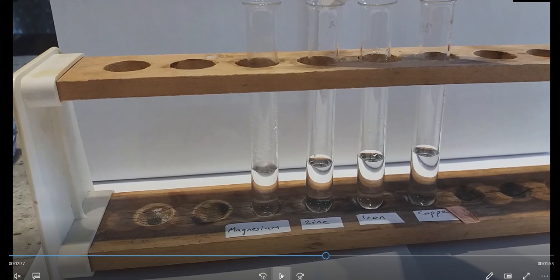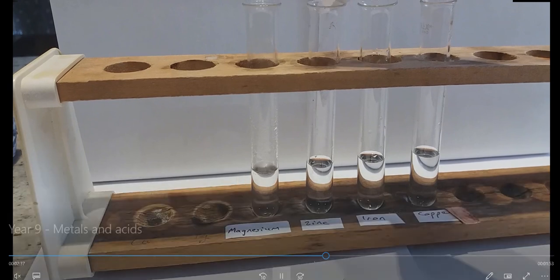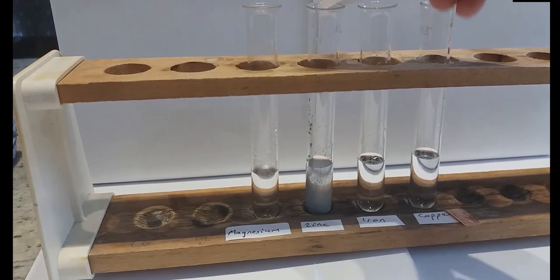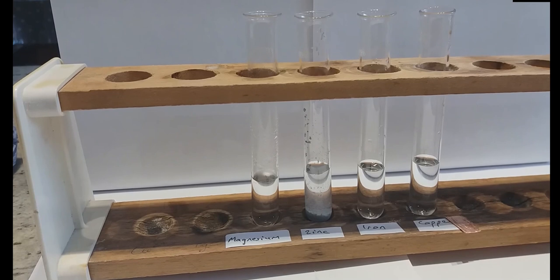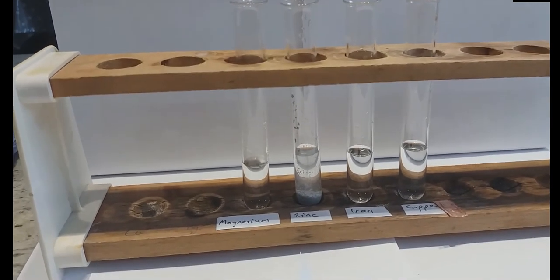So there's a moment or two after the reaction finished. Look, the magnesium's all gone. Alright, so that's it, completely reacted. Now we'll show you zinc and iron. So here's some zinc going in. We've dropped in the powder. And again, when we get in a little bit closer and it gets focused.